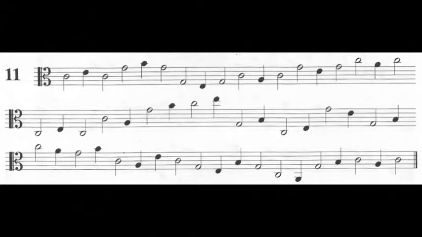Do, mi, do, sol, si, sol, mi, sol, do, la, do, sol, mi, sol, do, la, do, mi, do, la, sol, si, do, mi, sol, si, do, mi, sol, si, do, la, sol, si, do, la, mi, do, sol, mi, si, sol, do, la, sol, si, do, la, do.